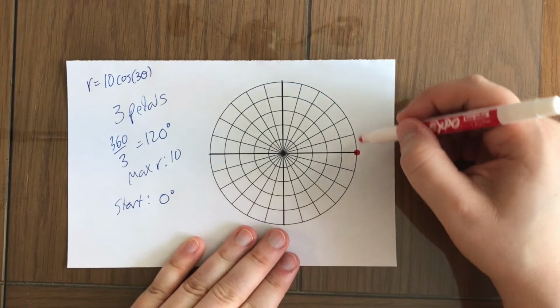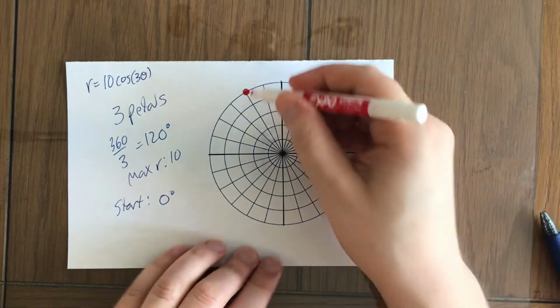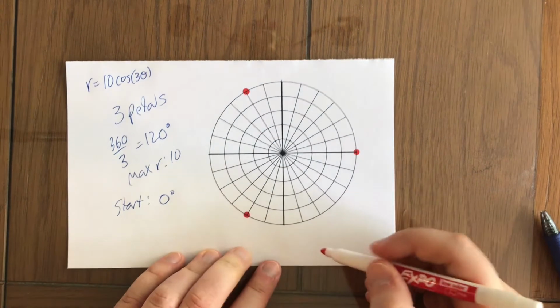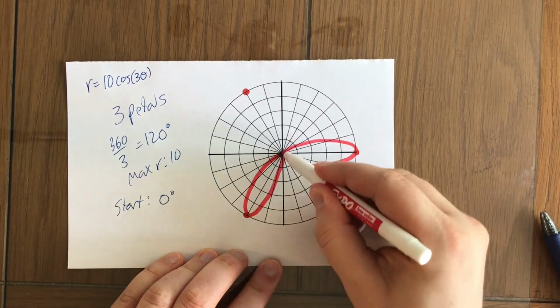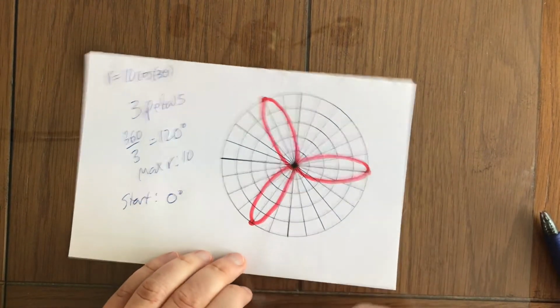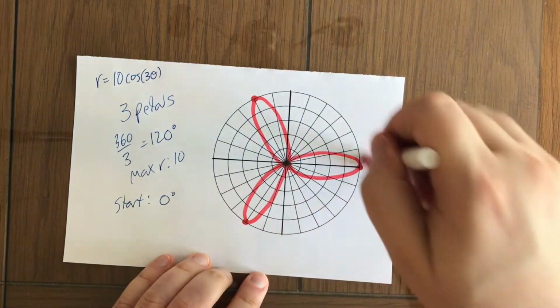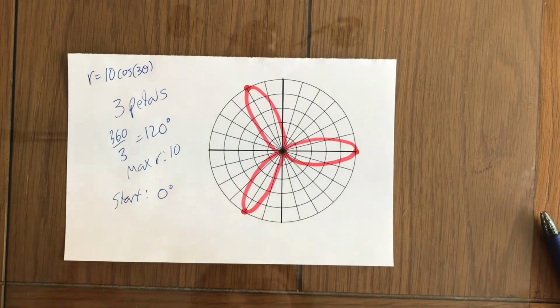I'm going to go 120 away. So that's going to be right here. Go another 120. That's right there. And I'm done. This one wraps itself there, there, and there. Each one 120 apart, maximum radius of 10, 3 petals. There you have it.